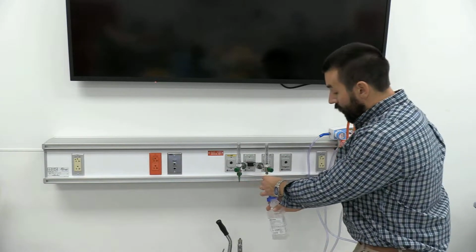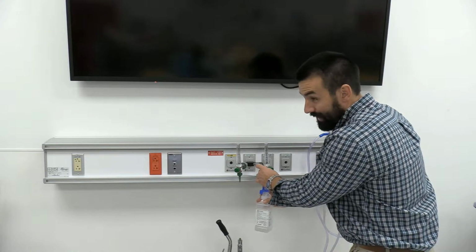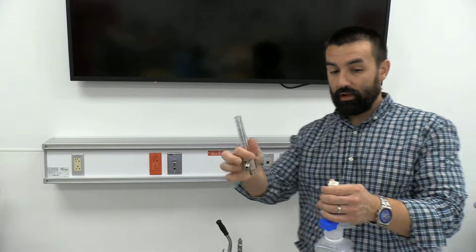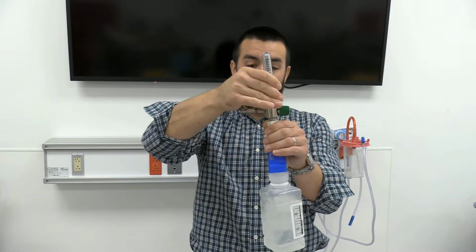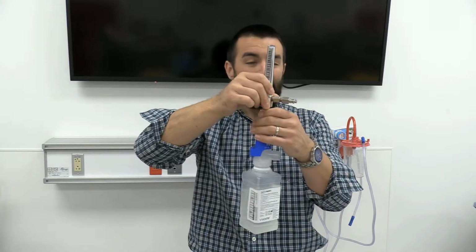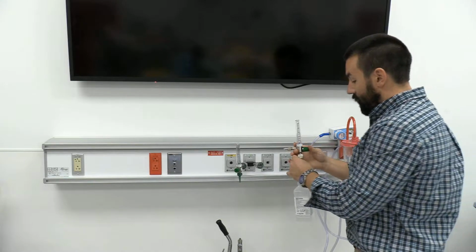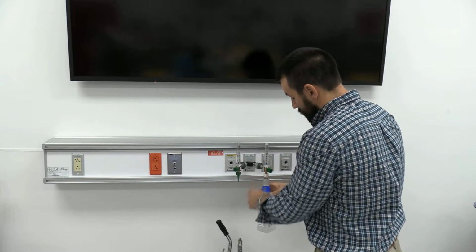So these thread on, same deal I've warned you about with the bubblers. Anytime you're threading plastic onto metal, we're worried about stripping that out. So if I can't get it to go on really easily, I'll pop that flow meter out and make sure it goes nice and easy. You don't need to death grip tighten it. If it's not going, something is wrong. You're trying to get it cross-threaded, and then this just ultimately hooks on like this.